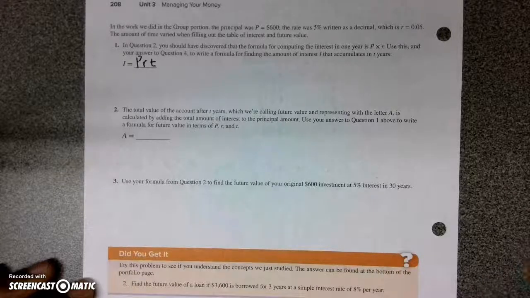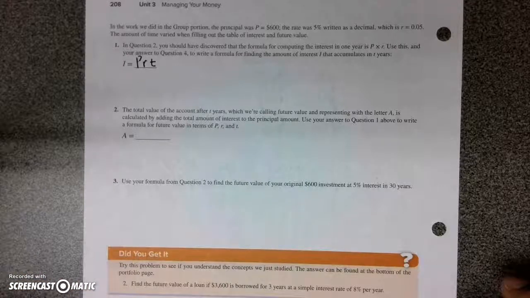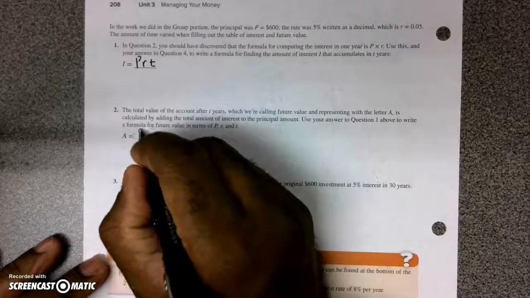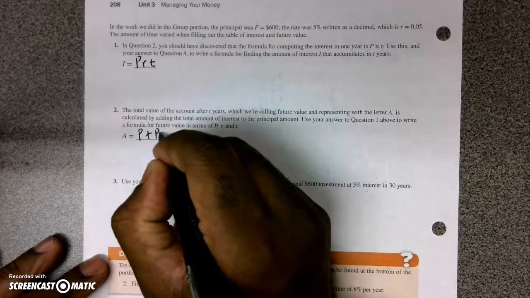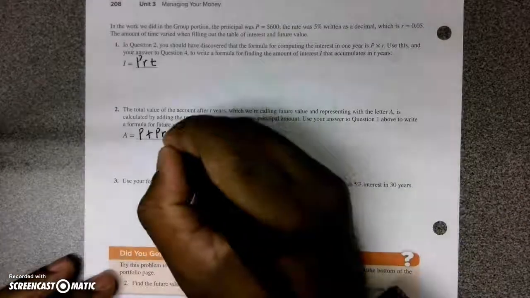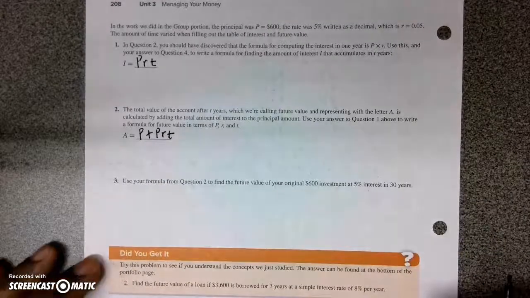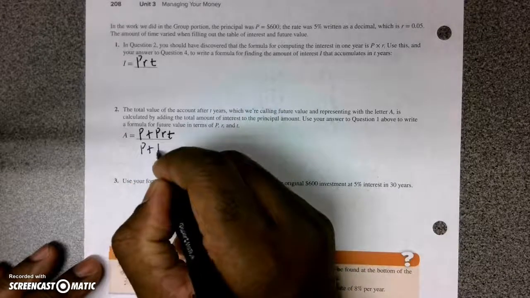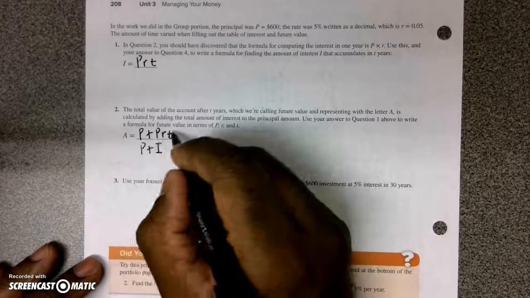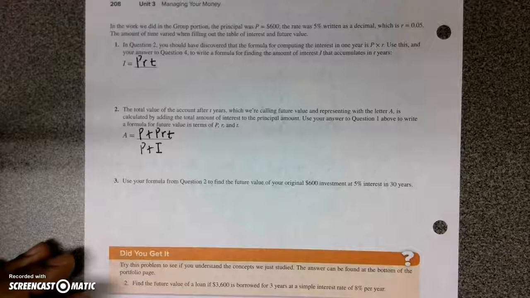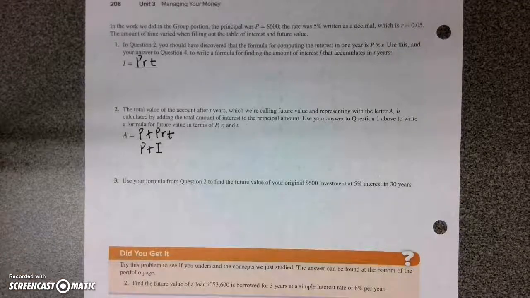Use your answer to question 1 above to write a formula for future value in terms of P, R, and T. So we would take the principal plus the interest, which is principal plus principal times rate times time. Now, some other times you may see this as principal plus interest, but typically you will look at it as this here.